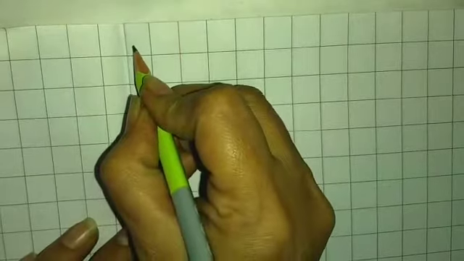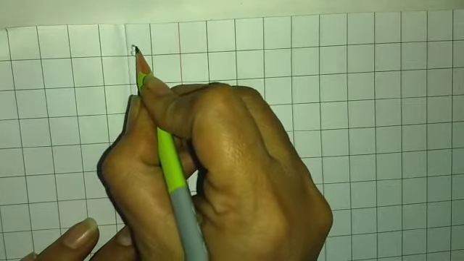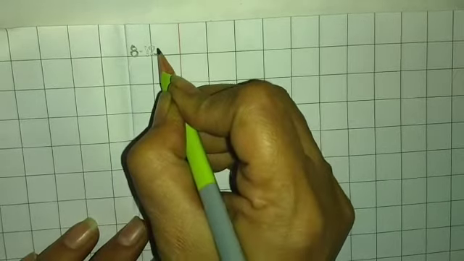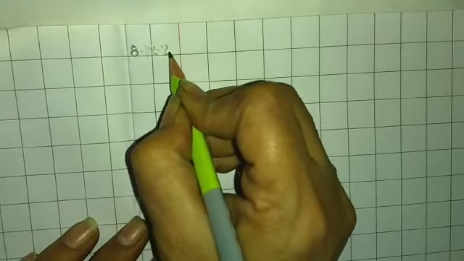So children, now we will write number names 5, 6, 7 and 8 in our notebook. But before that, we have to write today's date and heading. And today's date is 8.12.20. And now for the heading, we have to write number names.